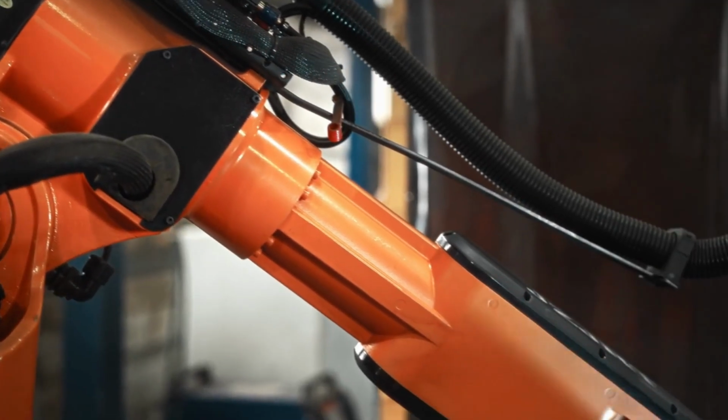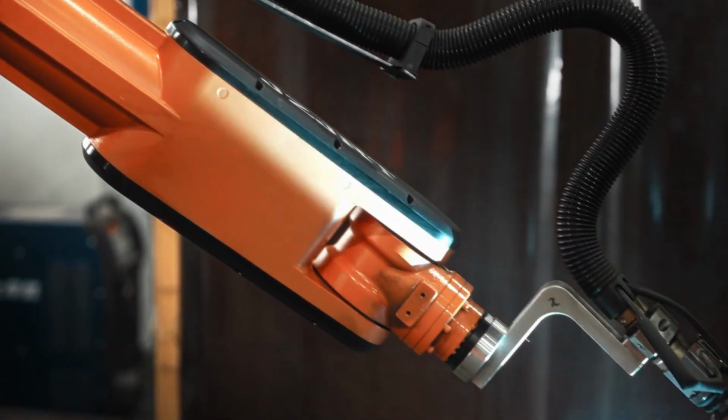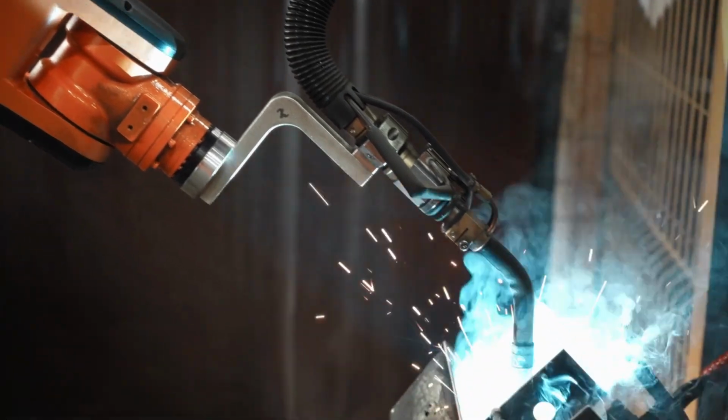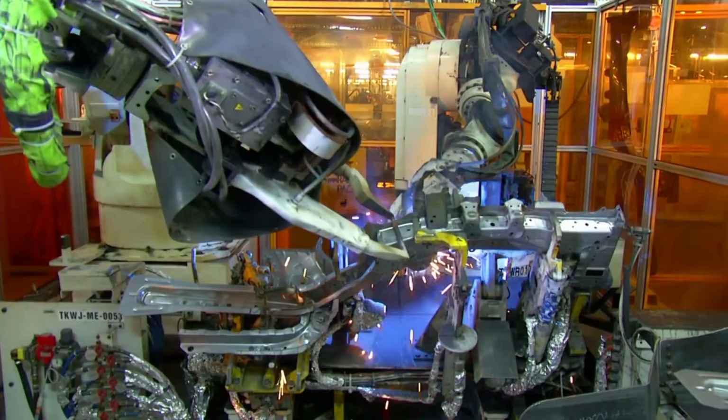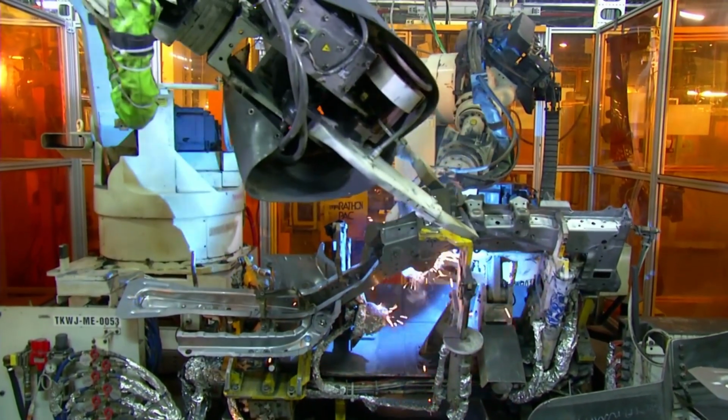Manufacturing processes introduce a new set of geometric variables. Welding, for instance, introduces heat deformation and residual stresses into the frame. This process shifts the geometry of the part, moving it away from the ideal CAD model.